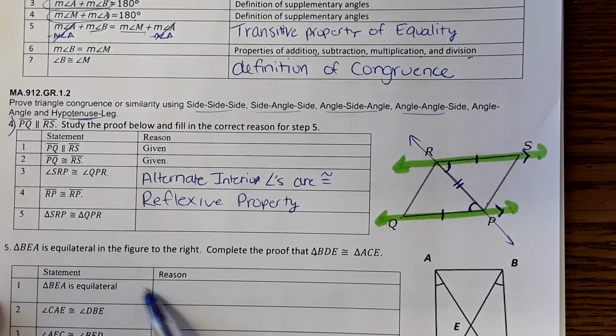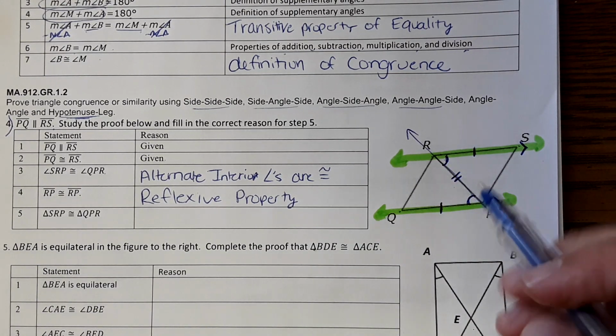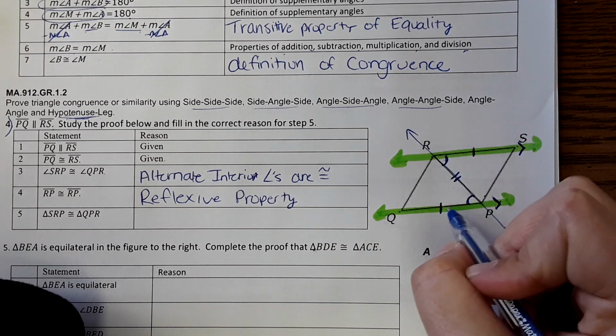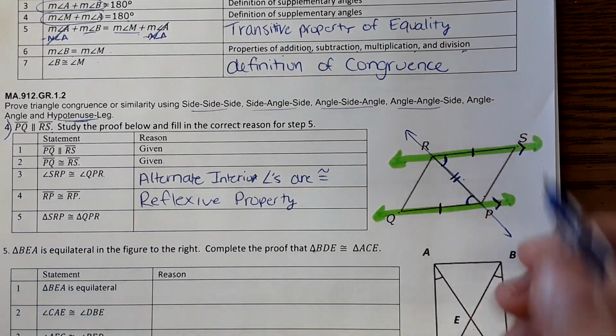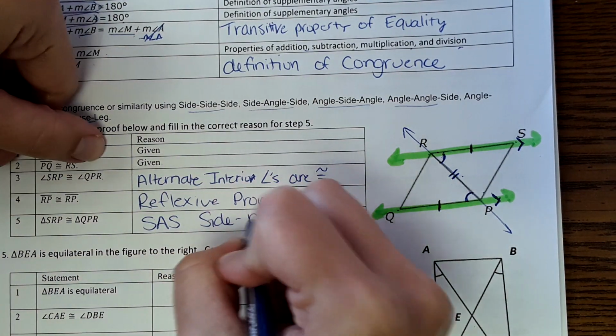And then it wants to know why these triangles are congruent. Here's why it's so important to actually write everything down, because once you have it all written down, you can easily see that it's side angle side, side angle side. So therefore this is SAS, or side angle side congruence.